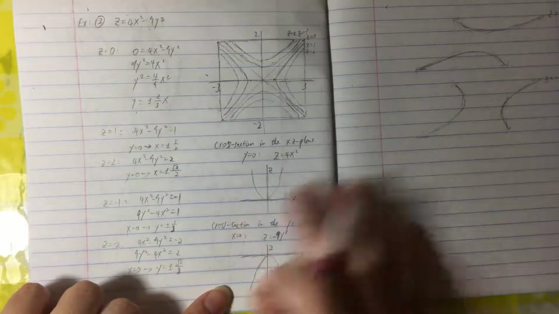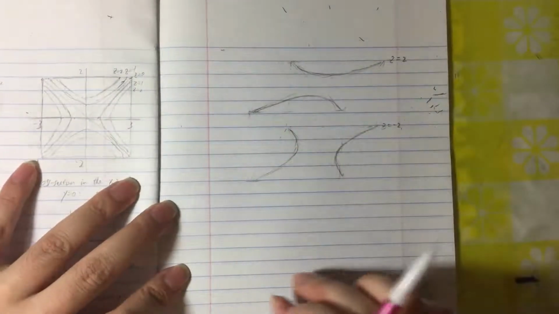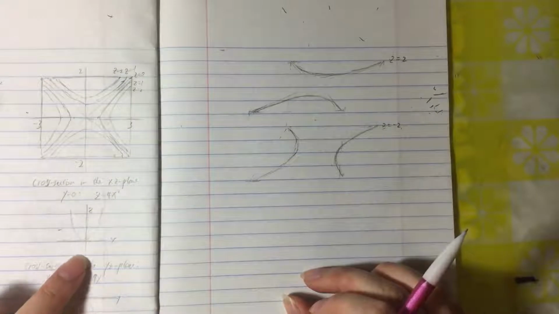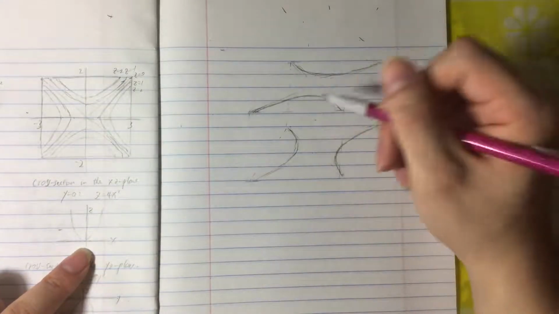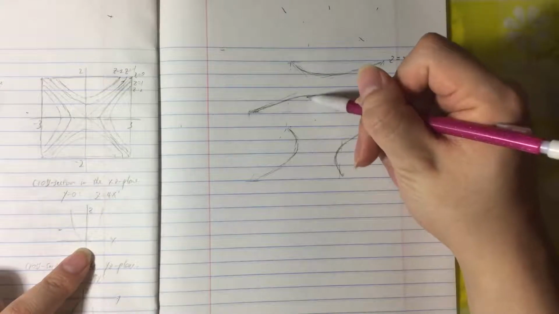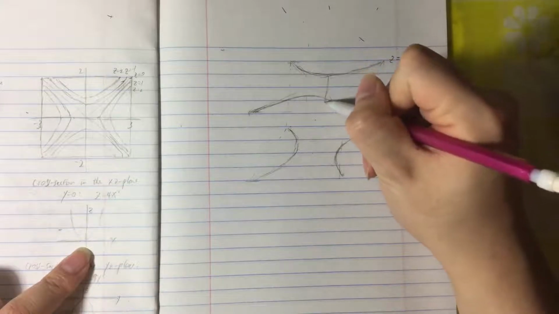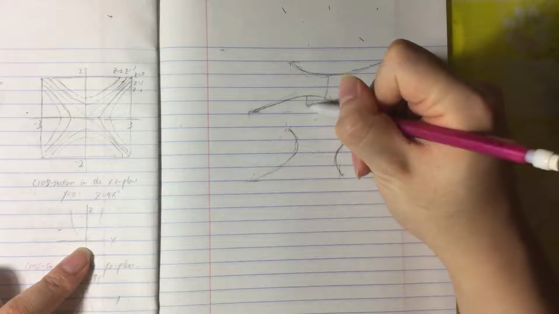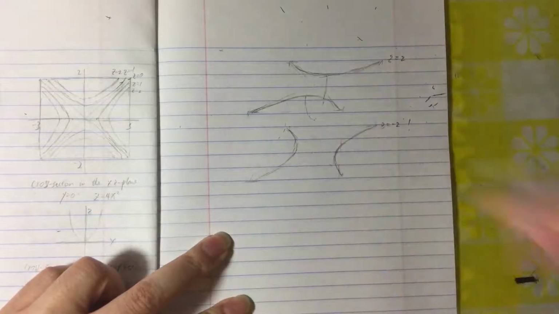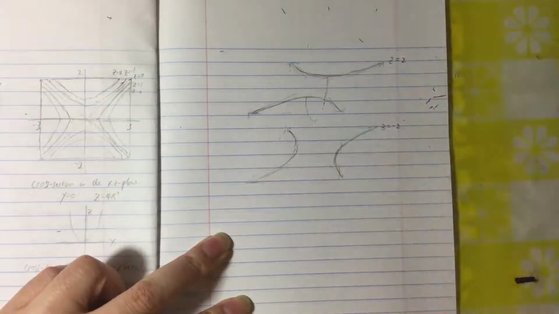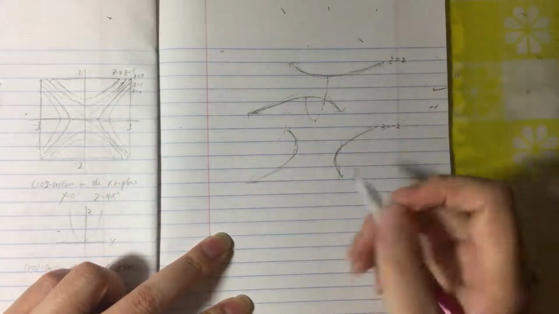Now let's try to draw the parabola here. In the XZ plane, we have a parabola open upward. In the YZ plane, we have a parabola open downward.